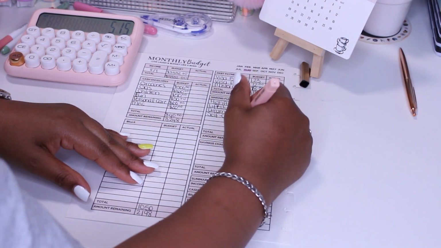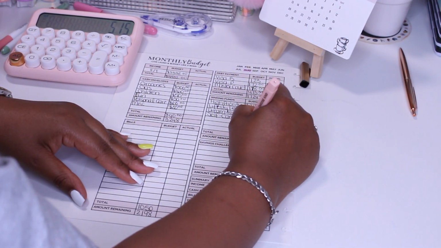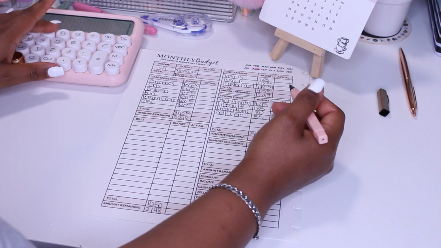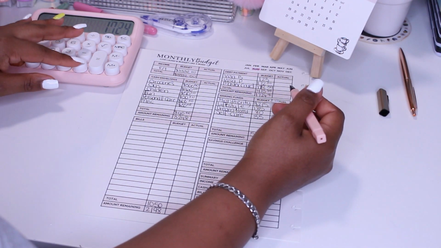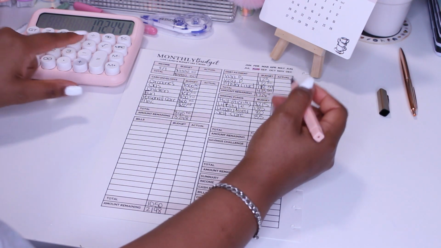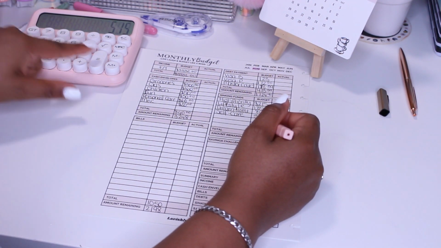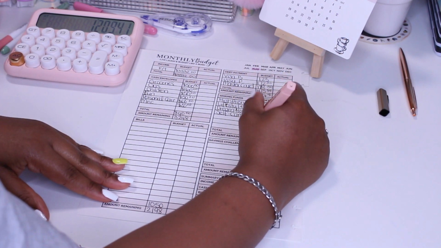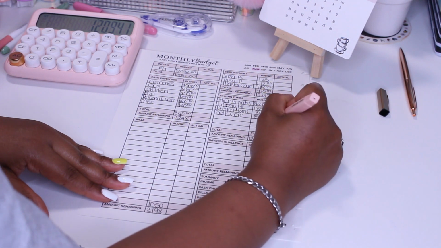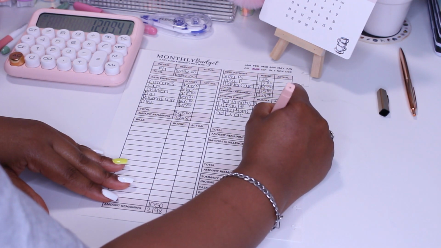Okay, so that gives me $515 in total. $1,724.41, take away $515. Okay, that gives me a balance of $1,209.41.